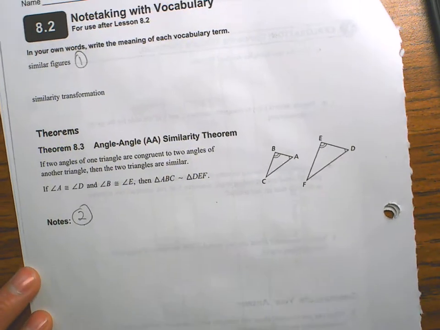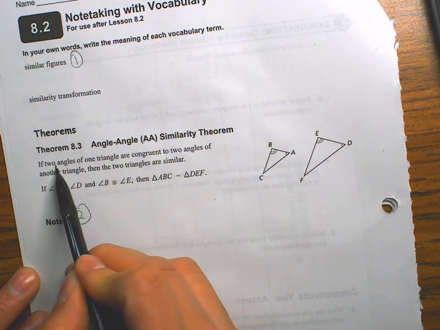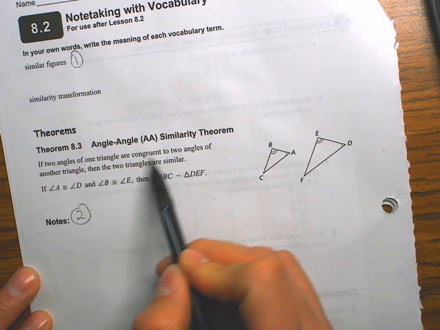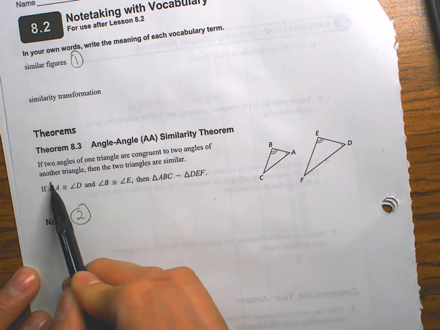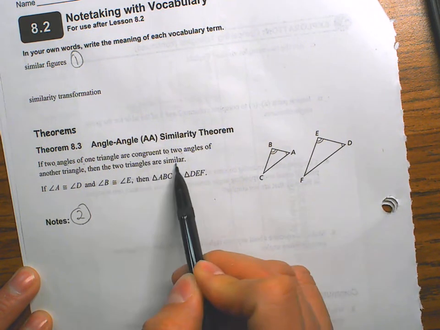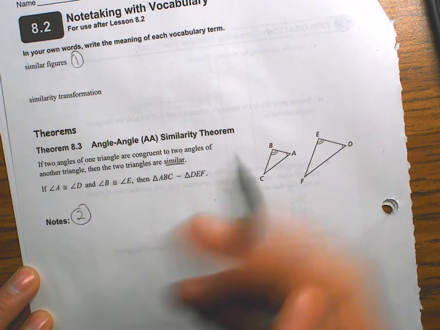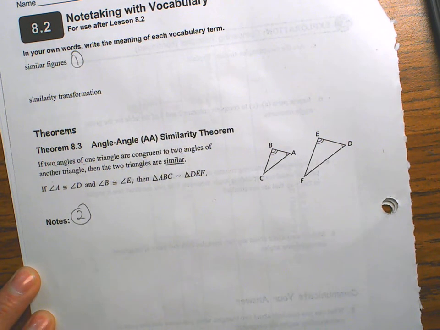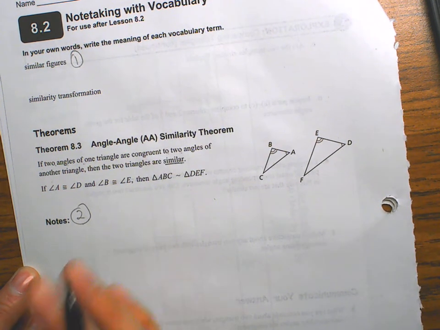Let's go to page 228 and let's talk about it. Okay, the angle similarity theorem states that if 2 angles of one triangle are congruent to 2 angles of another triangle, then the 2 triangles are similar. And since we can show that they're similar, their sides are going to be proportional. Therefore, we can use it in applications to find missing lengths.